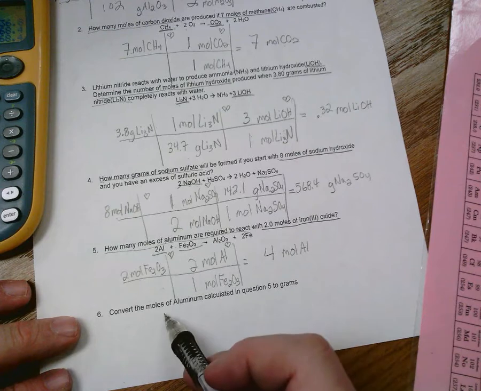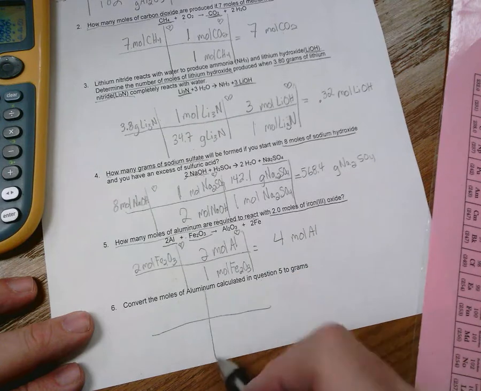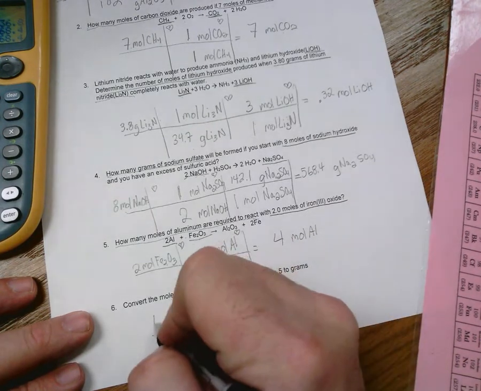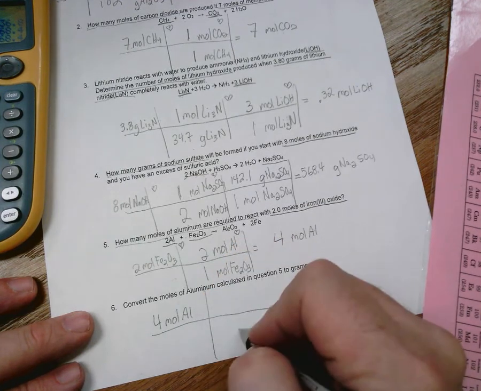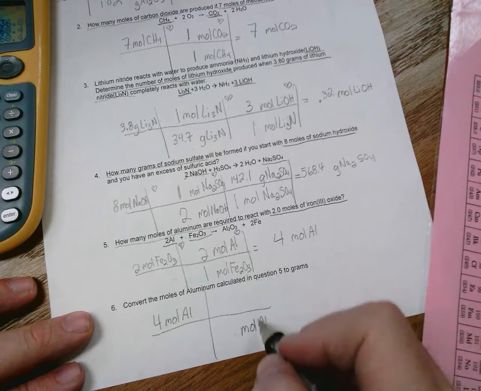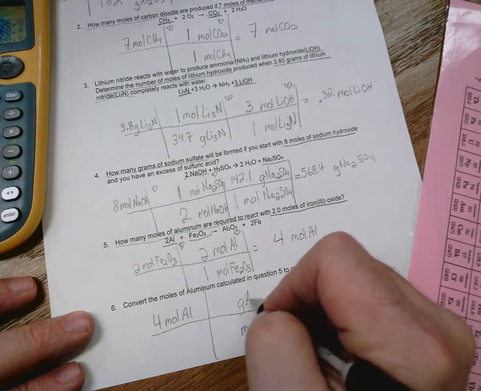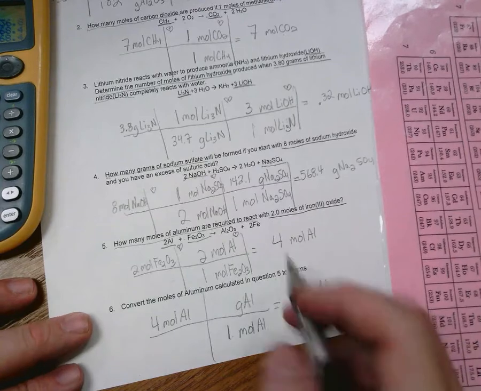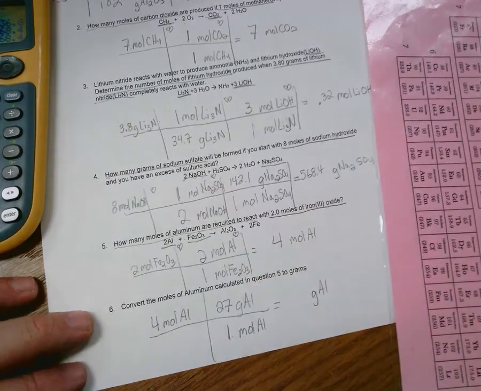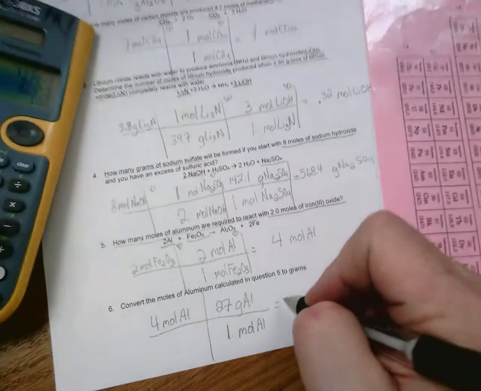And then down here it says, convert the moles of aluminum calculated in question 5 to grams. Well, that is just a dimensional analysis cross. It's what we did last unit. We have 4 moles of aluminum. The rules are all still the same, though. Units down here, diagonal rule, moles of aluminum. And they're asking me to calculate grams of aluminum. So grams of aluminum. And so we know this is 1 mole of aluminum because of the rule of grams. And in 1 mole of aluminum, there are 27 grams of aluminum. 27 times 4, 108 grams of aluminum. And that is it.